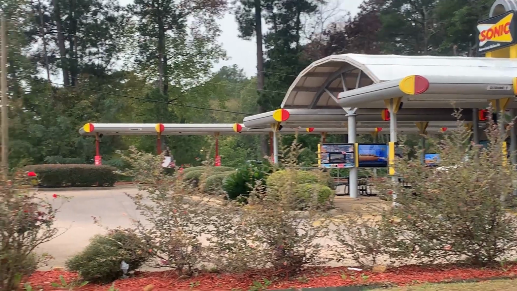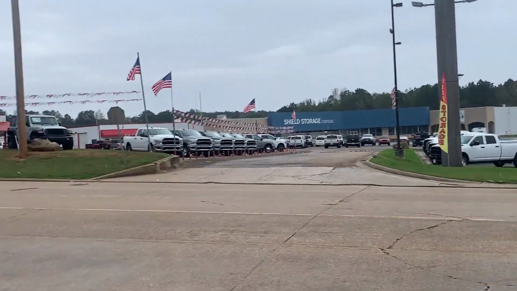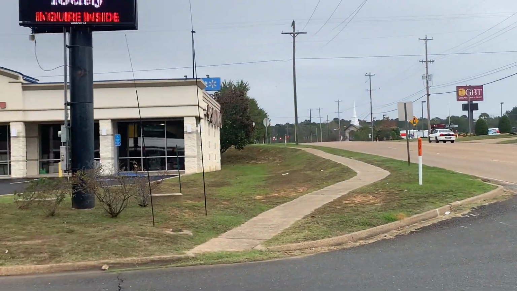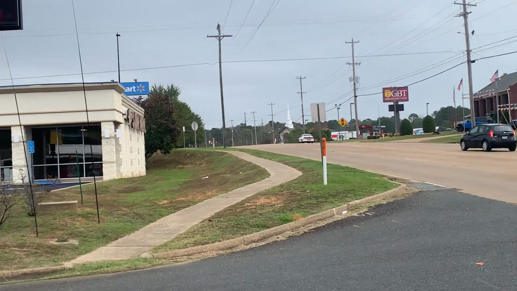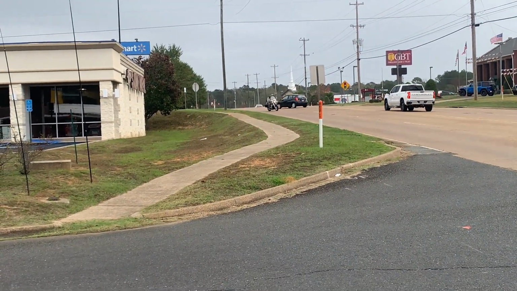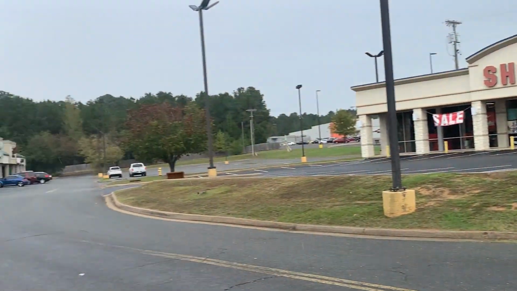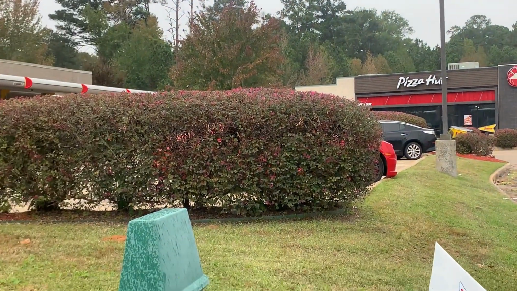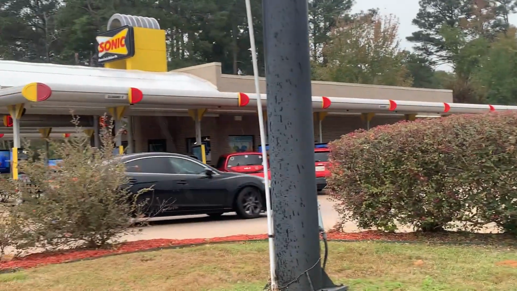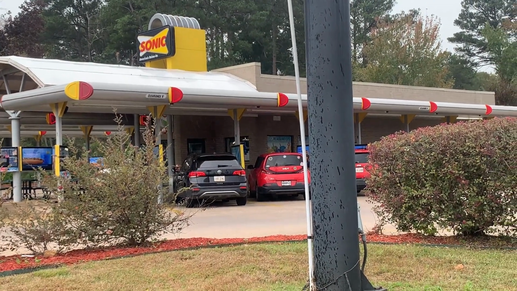All right, you can see there's a Sonic, Popeyes down the road, Taco Bell, a few other things. And you can see right here is the Walmart. That's the sidewalk. And we'll continue along US 79 for tomorrow. There's also a Pizza Hut. It's starting to rain, so I think I'm gonna pop into Sonic, get me something to eat, and I'll give you my thoughts on today's hike afterwards.